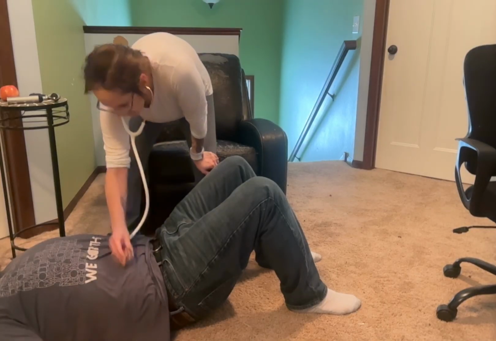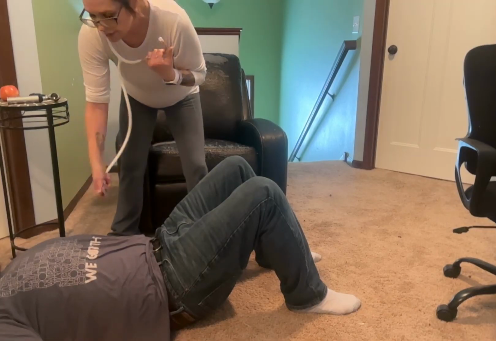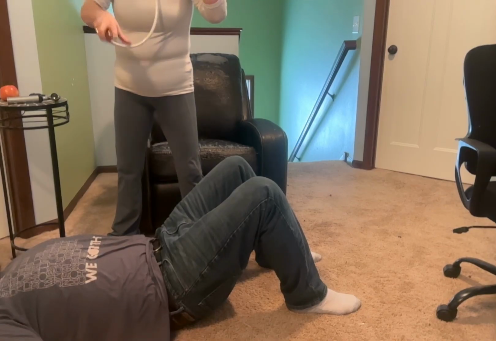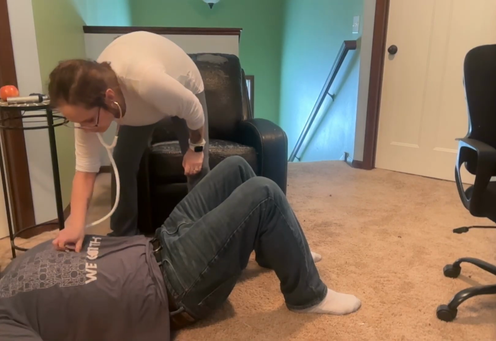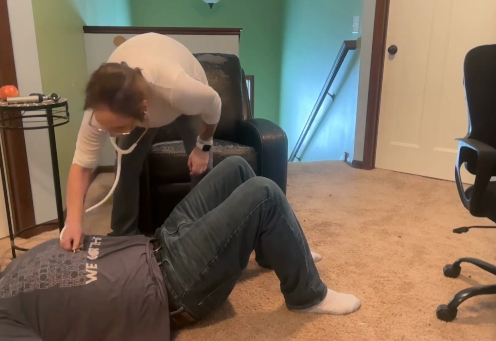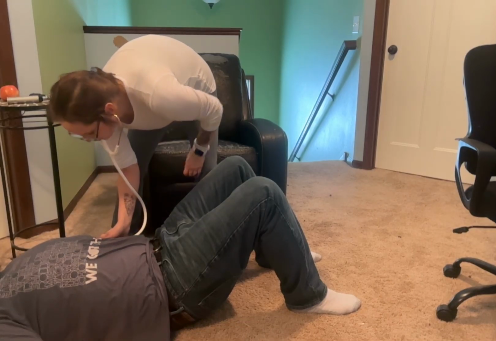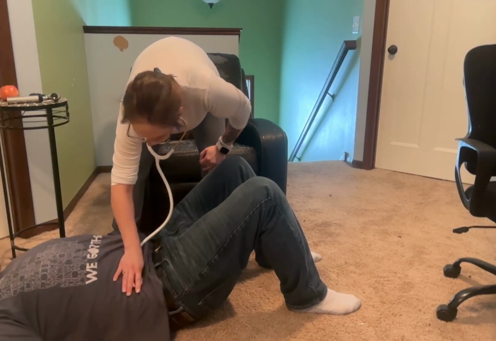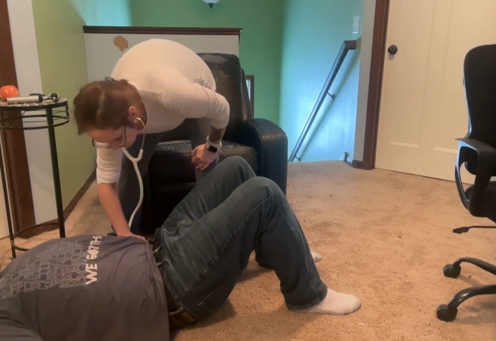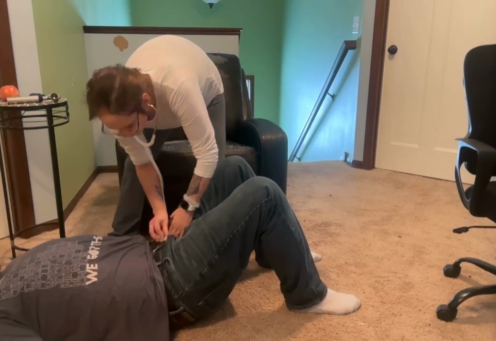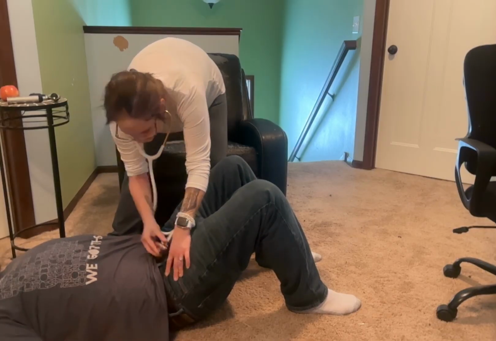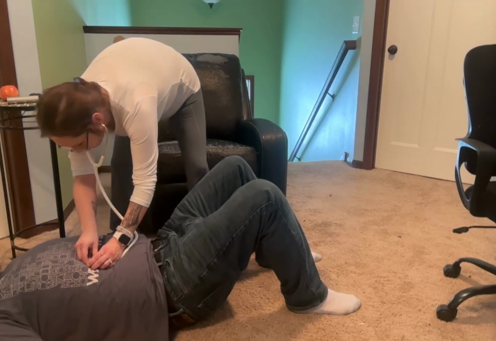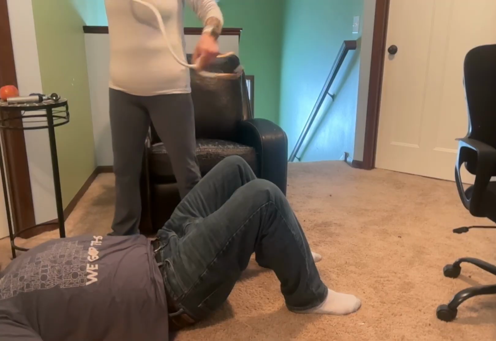Then I'm going to listen for the aorta. So I'm going to do the aorta, the renal arteries, the iliac arteries. And then femoral. Good. Gonna listen by his liver. All right. Then I'm going to gently palpate.